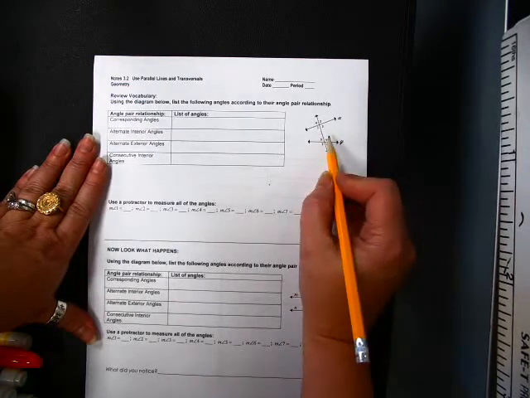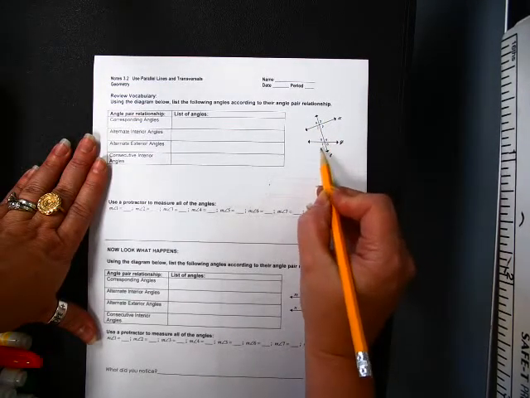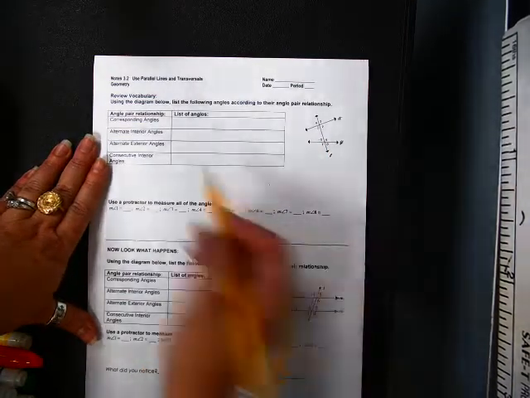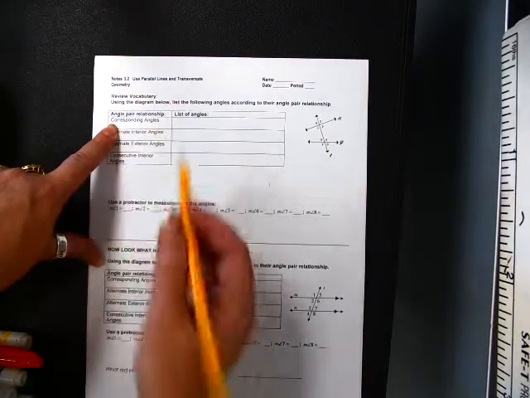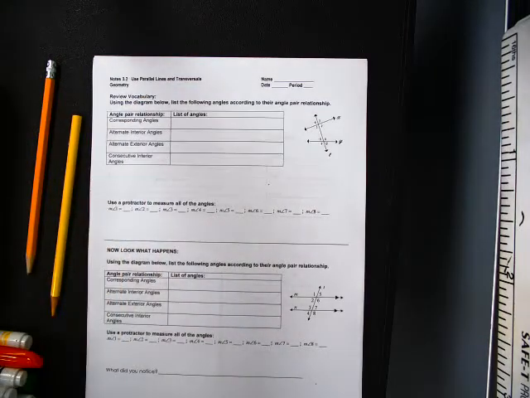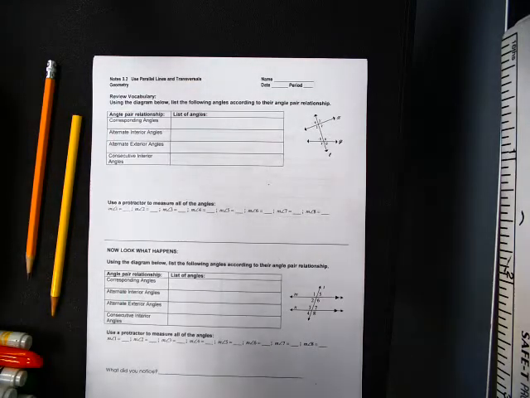When you do that, it's creating 1, 2, 3, 4, 5, 6, 7, 8 angles. And when we're talking about corresponding angles, we are talking about angles that are on the same side of the transversal, but one is going to be inside and one's going to be outside.